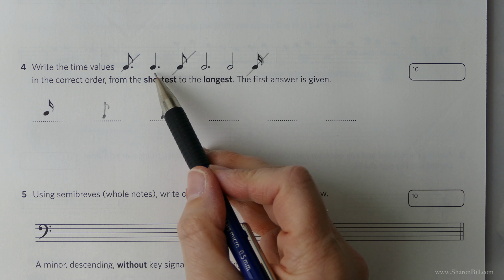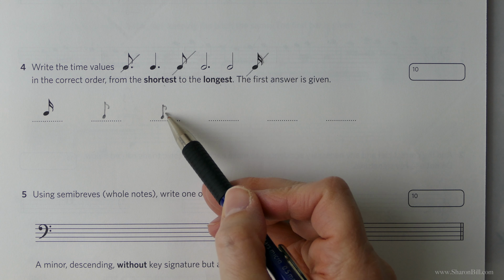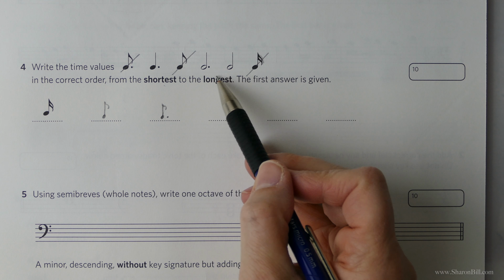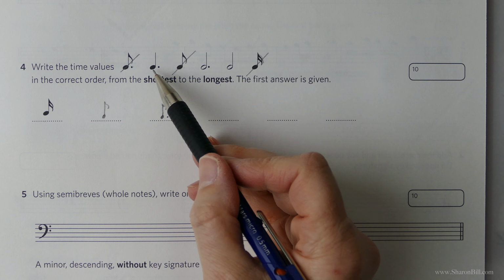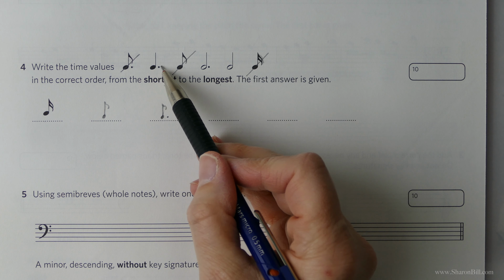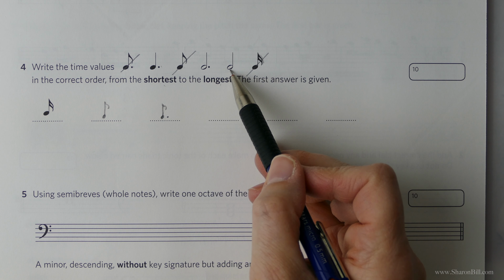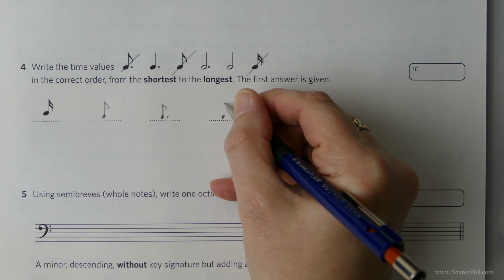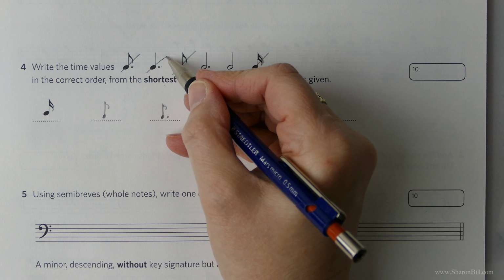Now then we're going to go from quavers to some form of crotchet, so with no stem at all but coloured in. Now we have no crotchet on its own, but a dotted crotchet is still shorter than a minim, so we'll have that one next. So that's that one done with.